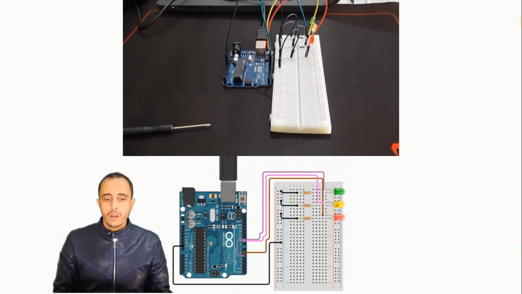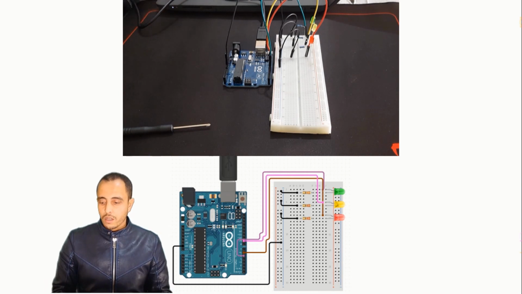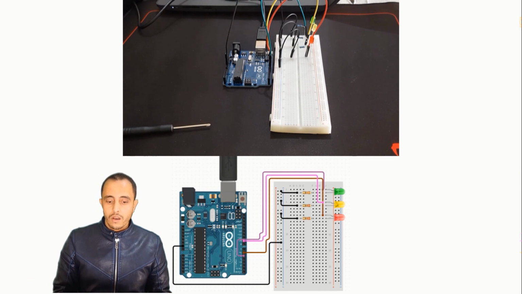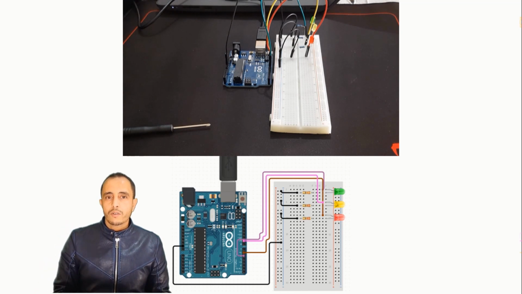Now we connected our circuits. What is next is to build our code using Arduino IDE.